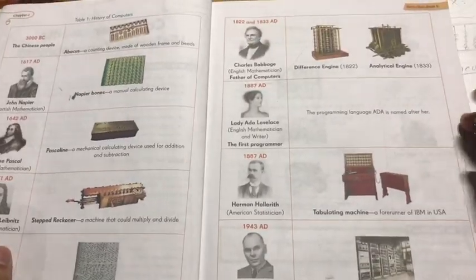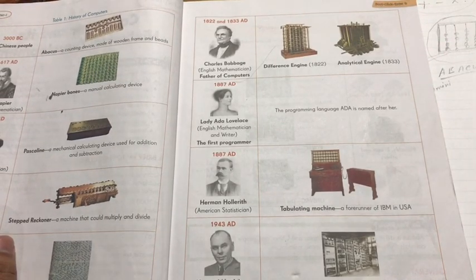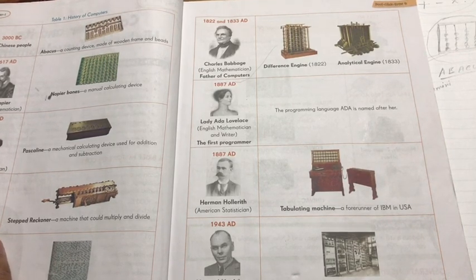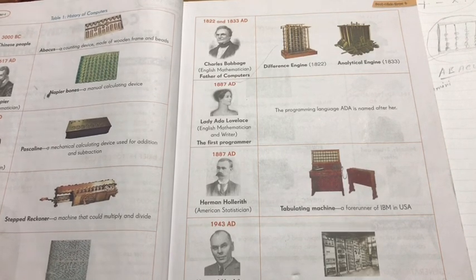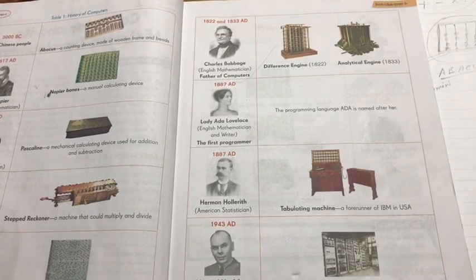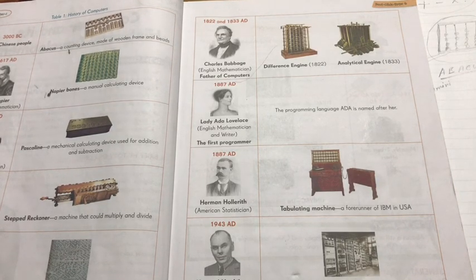Next one is our father of computer, in 1822 and 1833 AD. Charles Babbage created the difference engine and analytical engine, these tools or devices. He was an English mathematician, and his devices changed the world of the computer. I will tell you a brief about that one.